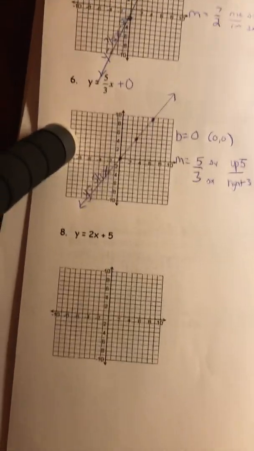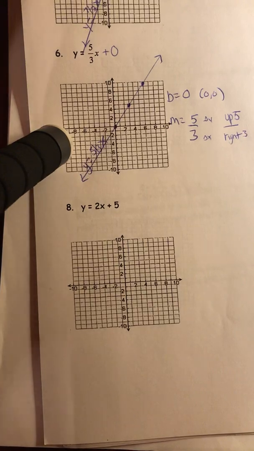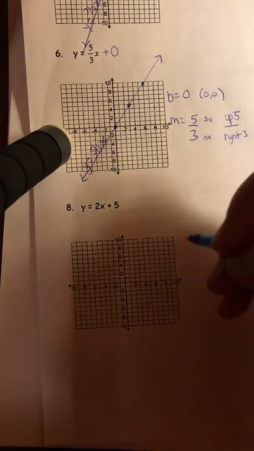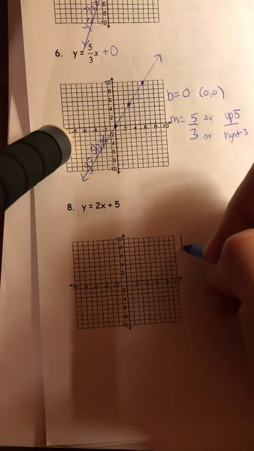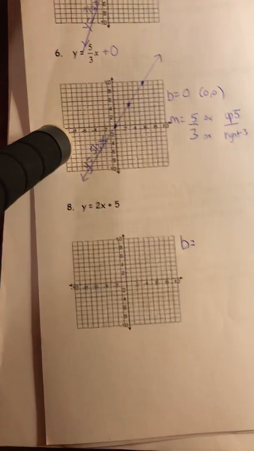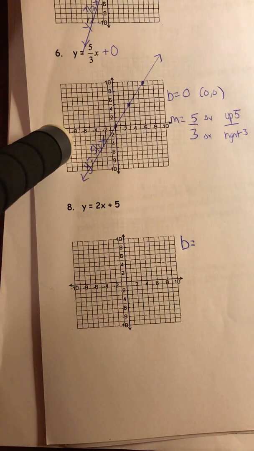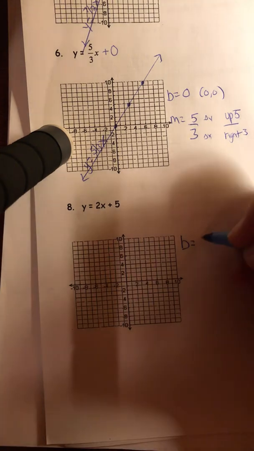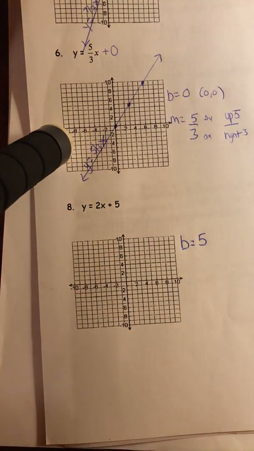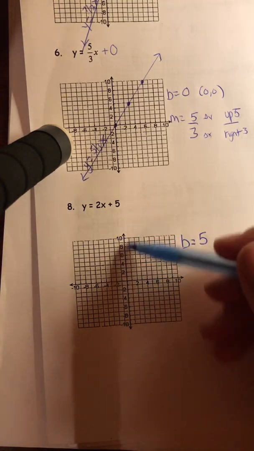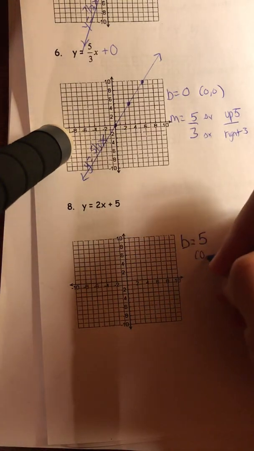Let's talk about number 8. Rinse and repeat, right? Number 8, let's identify the y-intercept. So what is the symbol for y-intercept? It's B. Okay, what is the y-intercept? Right, it's 5. So that means that the first point that you're going to mark, which is on this line, is going to be at (0, 5).